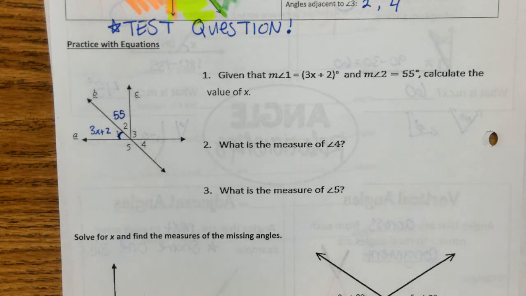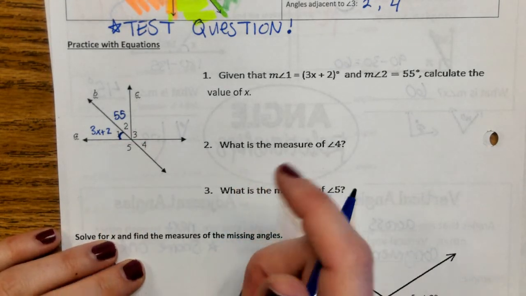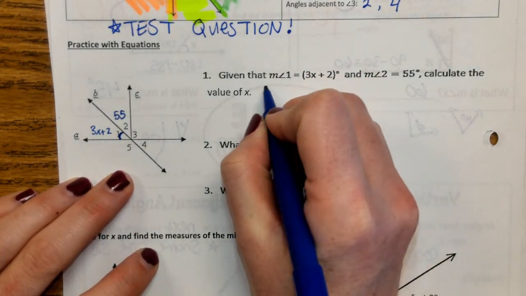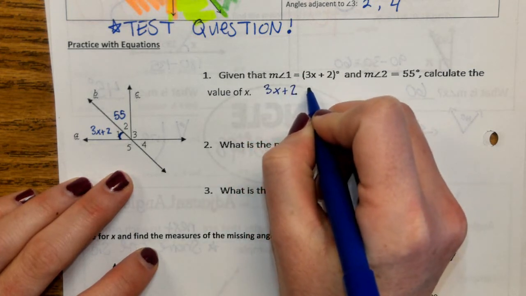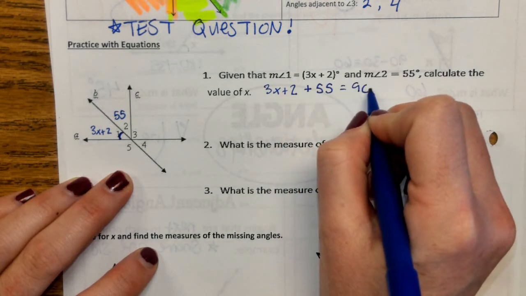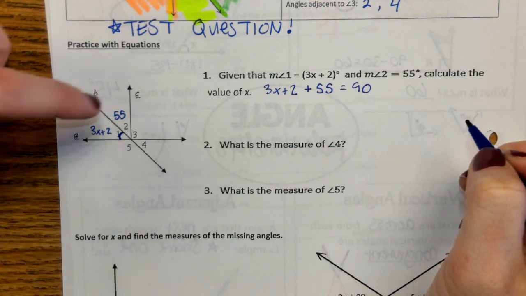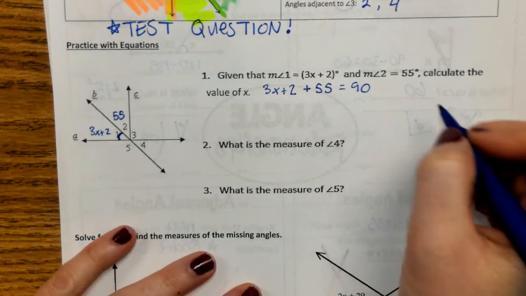So there are 2 different ways that you can do this. What should 1 and 2 add up to? 90. So we could have the equation 3x plus 2, that's one angle, plus 55 equals 90. Or, since angle 2 is 55, what do you know angle 1 has to be?